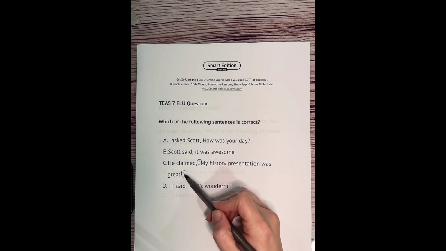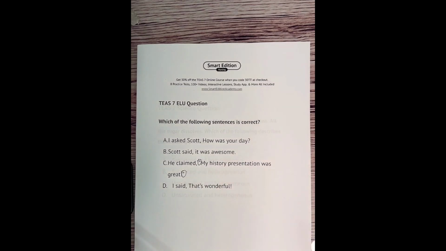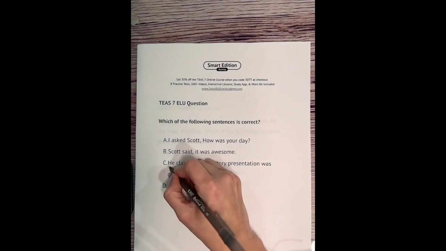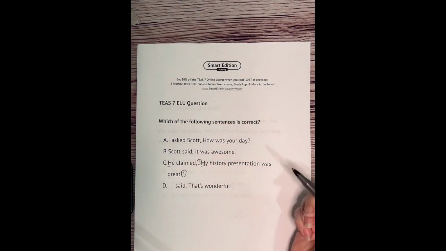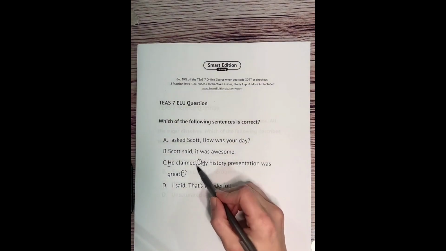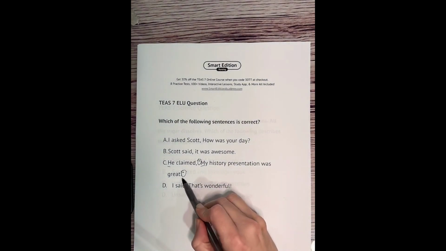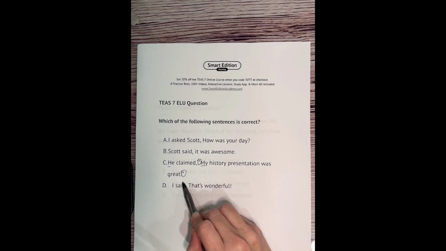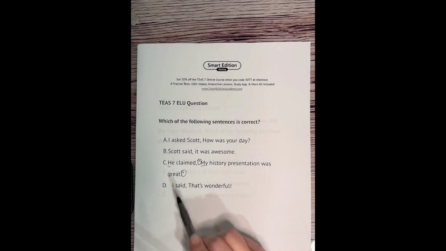So that's the first thing to tell you that this is correct. The capitalization is also correct here. He should be capitalized and My is supposed to be capitalized. The comma is in the right place. And again, the terminal punctuation, which is a fancy way of saying the punctuation that ends a sentence, is correct.